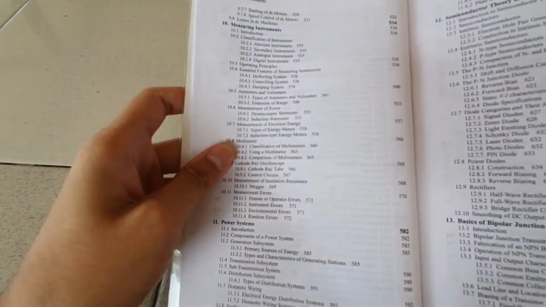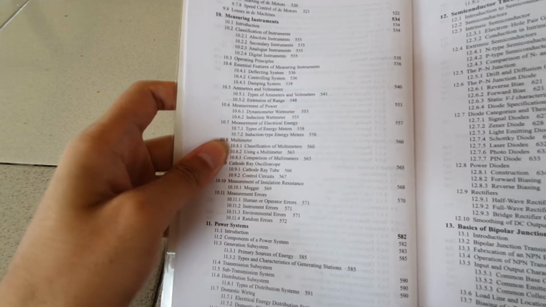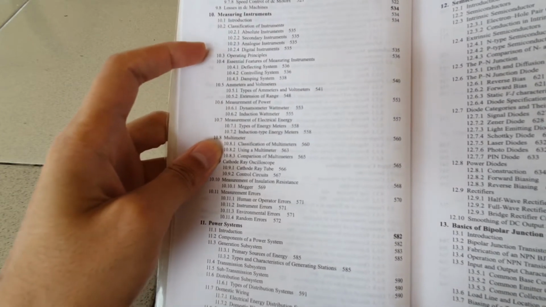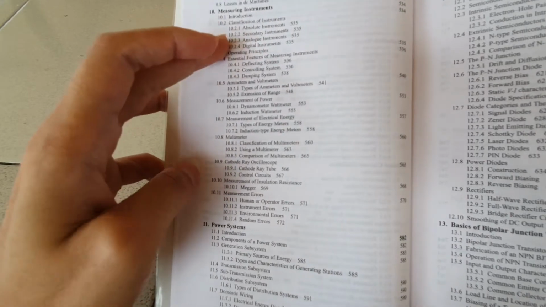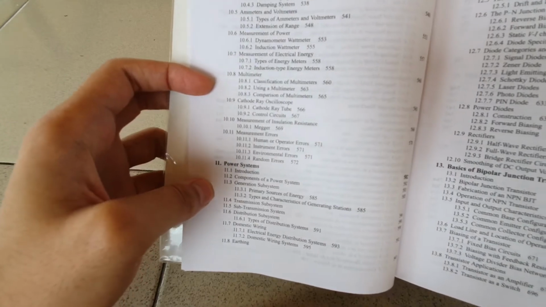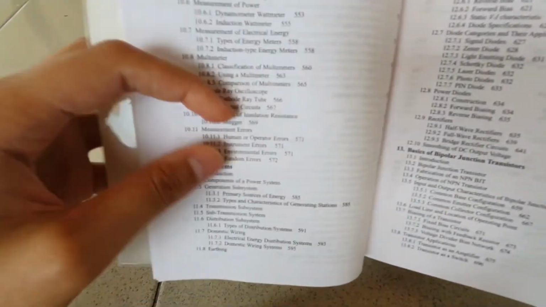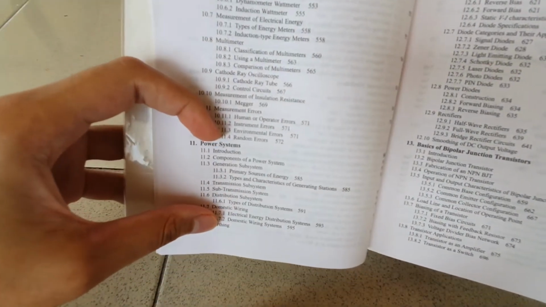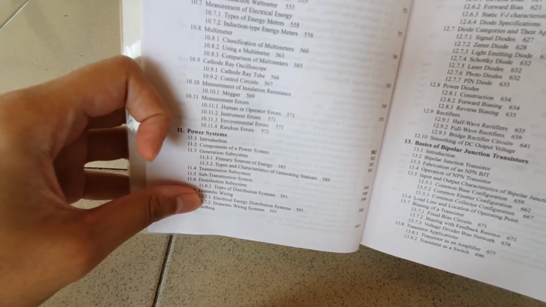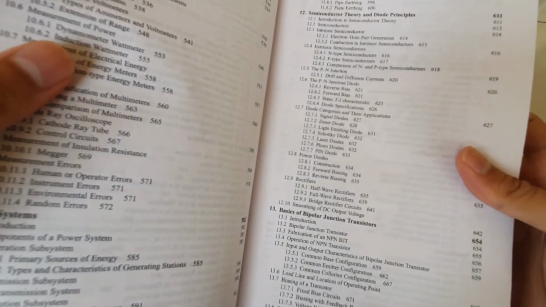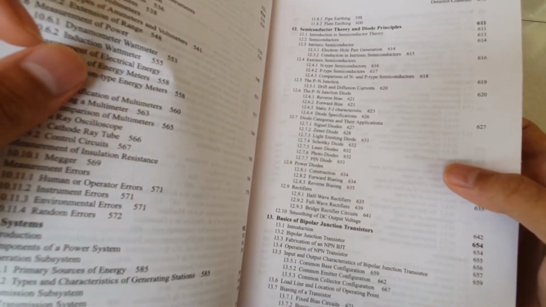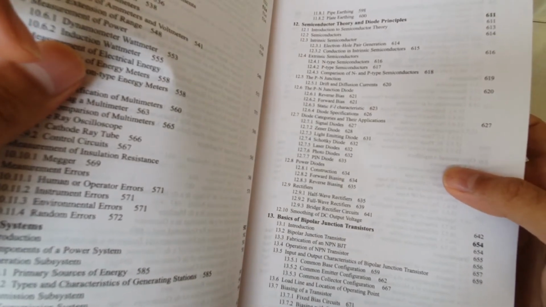Chapter 10 is measuring instruments. If you're a test engineer or electronics engineer, you can grab this to understand more. Then we got power systems, which is for electrical engineers. You have to have a strong understanding of the power system, subsystems, transmission systems and much more. Then we go to electronics, which is semiconductor theory and diode principles.